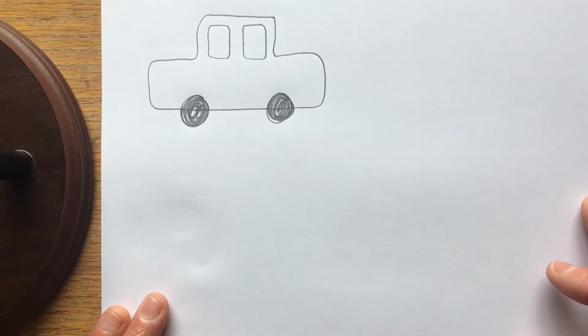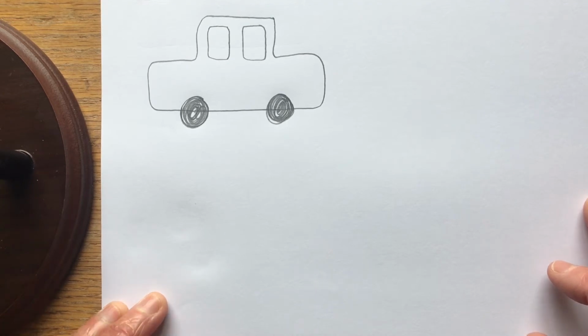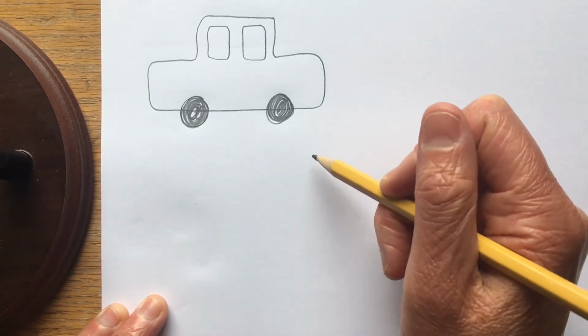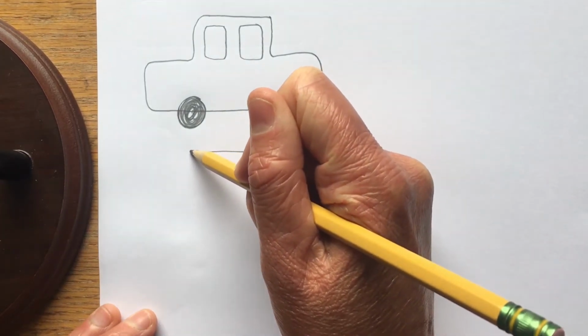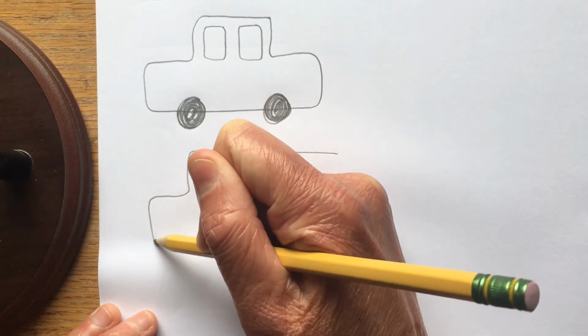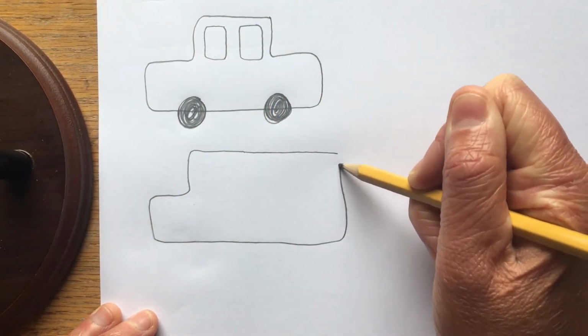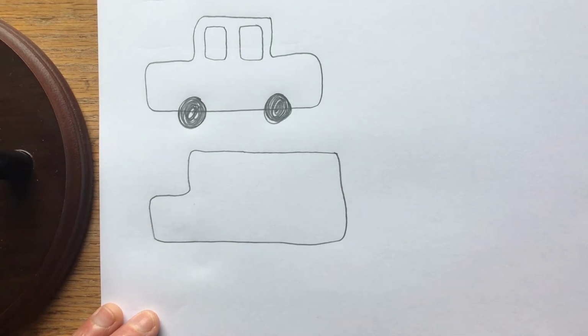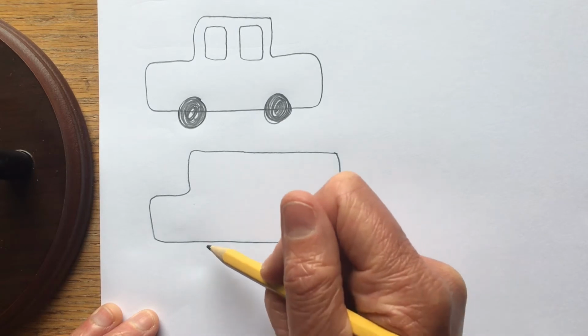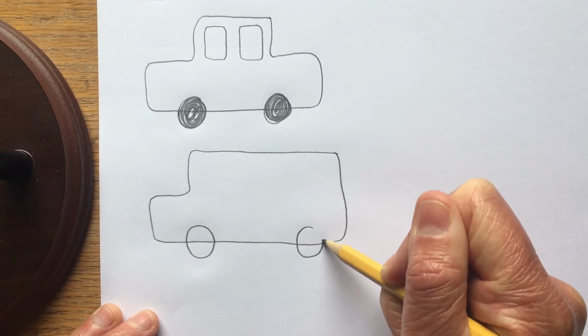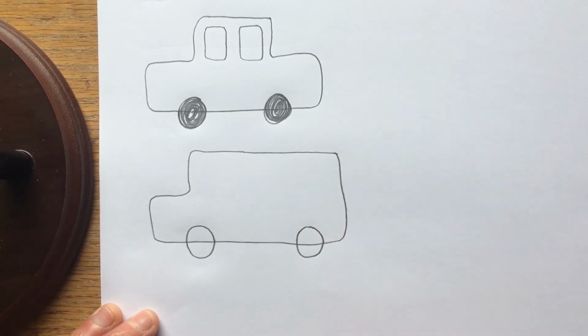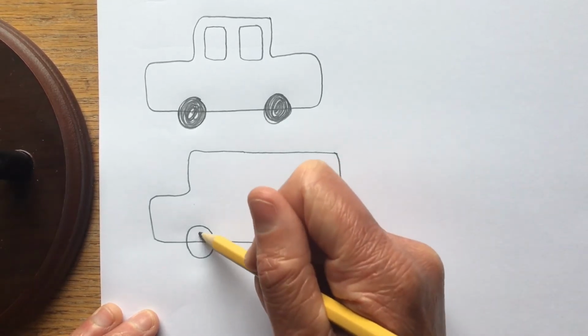Now, I might also want to draw a bus because a lot of people might want to go somewhere together. And a bus is going to be kind of the same. It's going to be a little longer. So I'm going to draw the shape kind of like that for the body of the bus. It's also going to have some wheels. So I'm going to draw a circle and a circle. And again, I'm going to color them in.